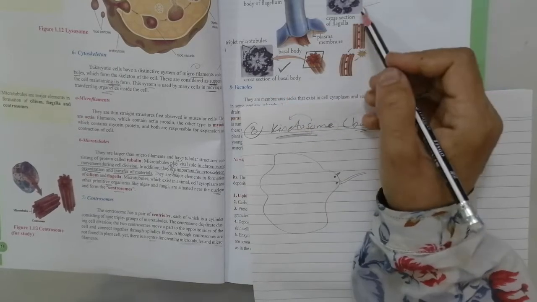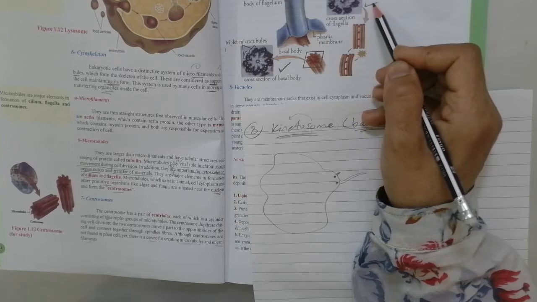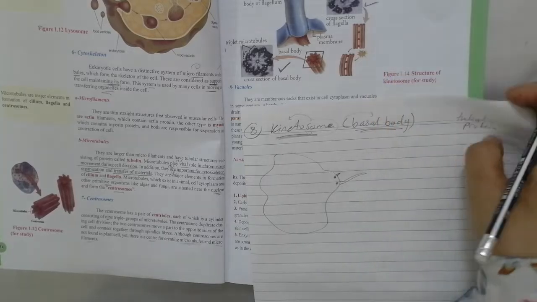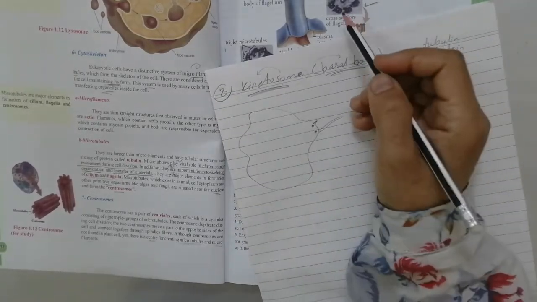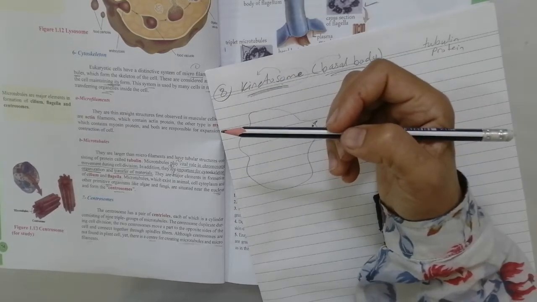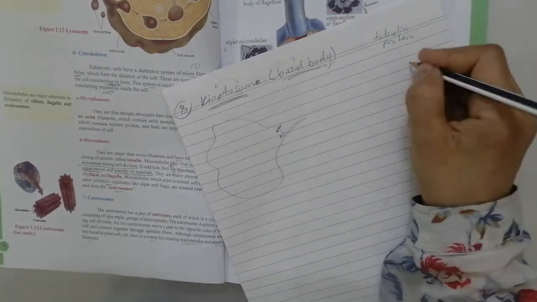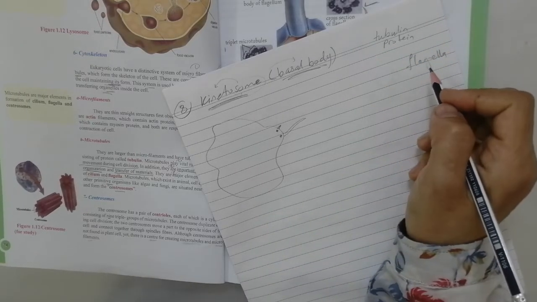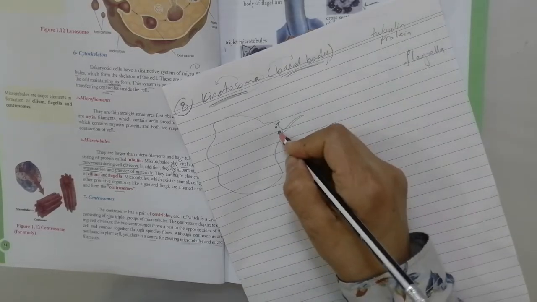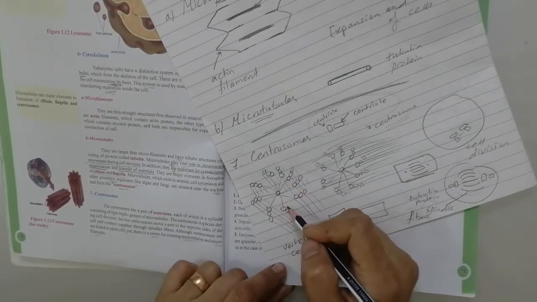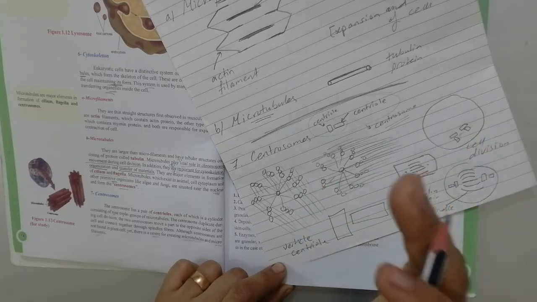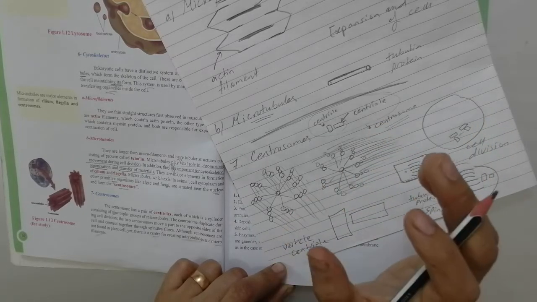Here we have a cross section of the flagella. It differs from the centrioles. What's the difference between the flagella and the basal body? The basal body, as I drew here, is formed of 9 triple groups. That's why it has the centriole structure. That is the basal body.